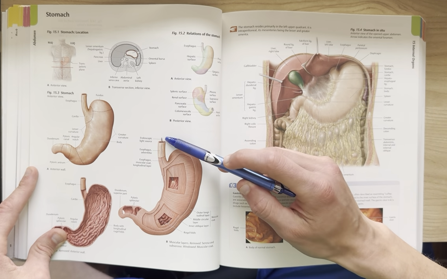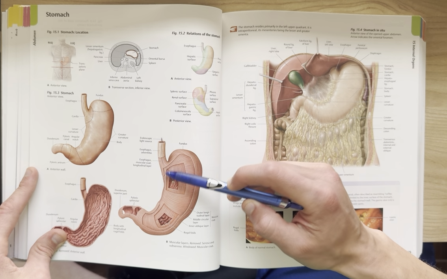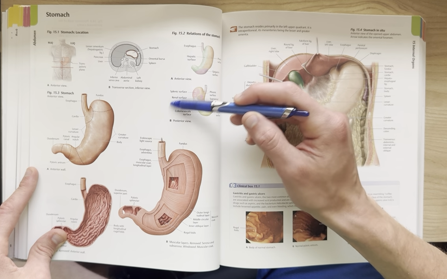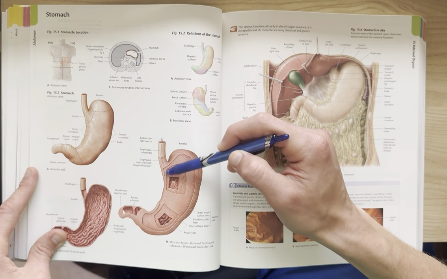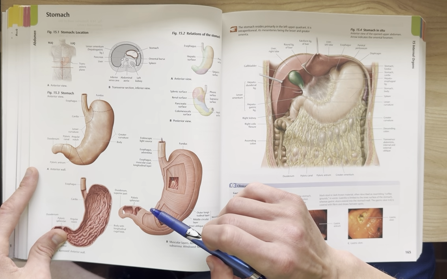And then they're using an endoscopic light source just to show. Endoscopy is when the patient is fed a tube down the esophagus to go in and look and see what's going on in the stomach. So we've got an endoscopic light source here.